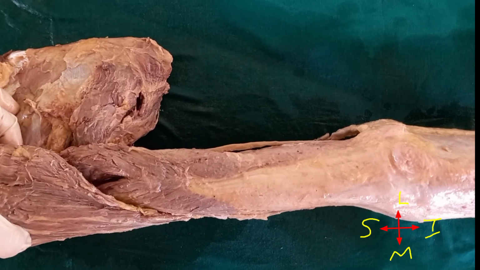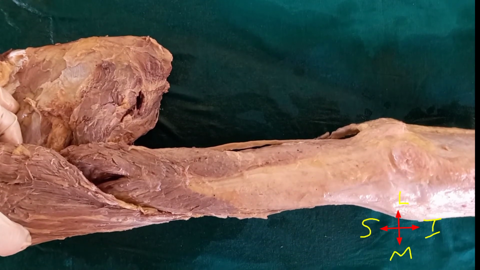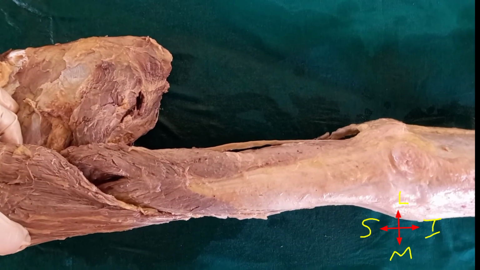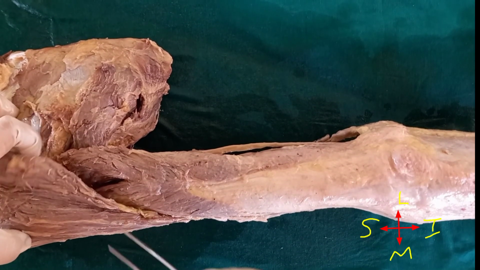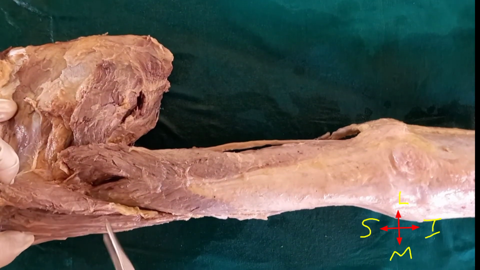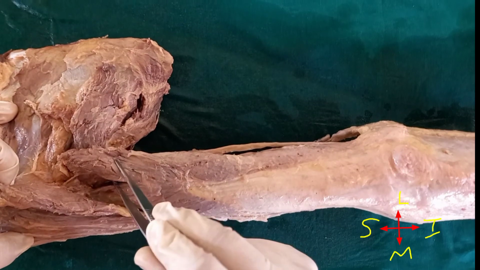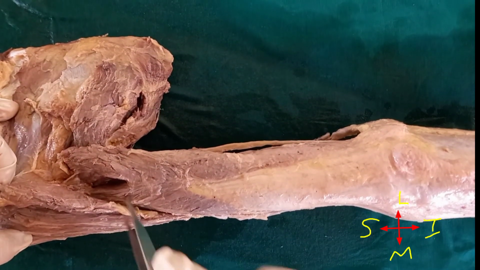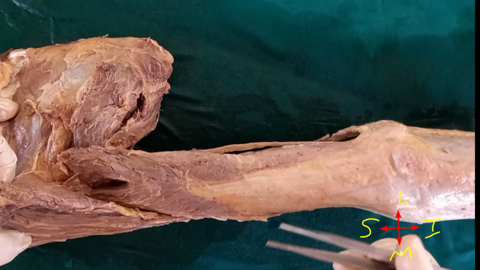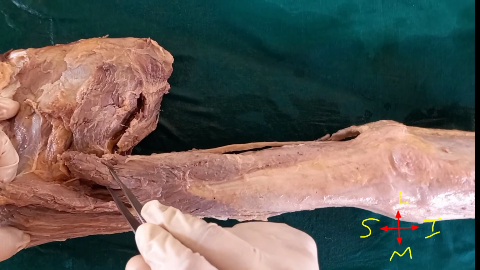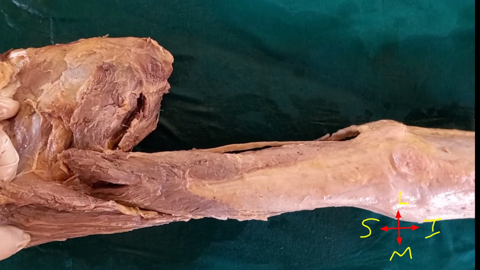Now coming to the posterior compartment of arm. In posterior compartment of arm, there is only one muscle, that is triceps, which has three heads: long head, lateral head and medial head. So here just I am reflecting the deltoid muscle to show you the heads. This is the long head of triceps, this is lateral head of triceps, and medial head lies deep to these two heads. Now attachments. Long head of triceps arises from infraglenoid tubercle of scapula.